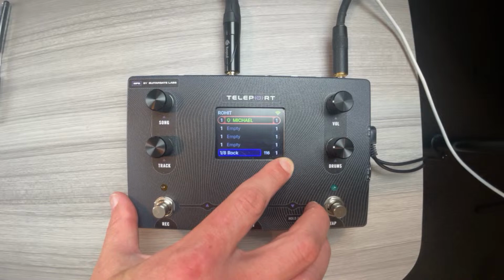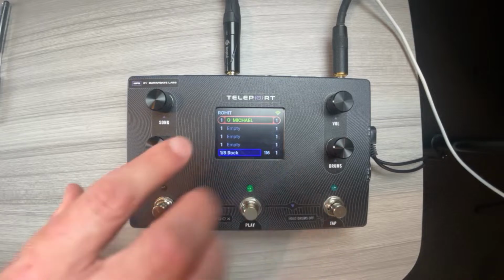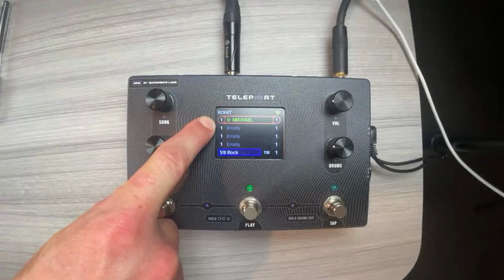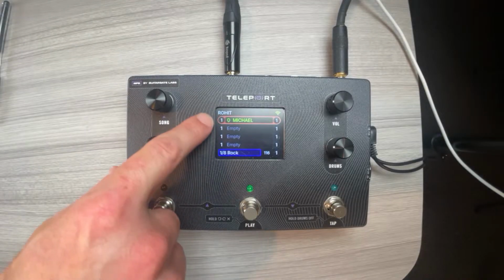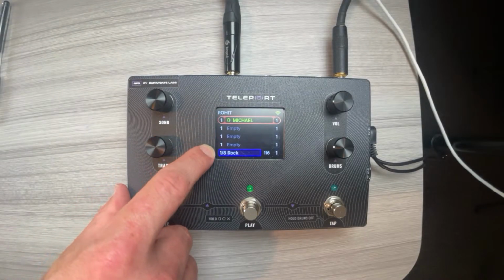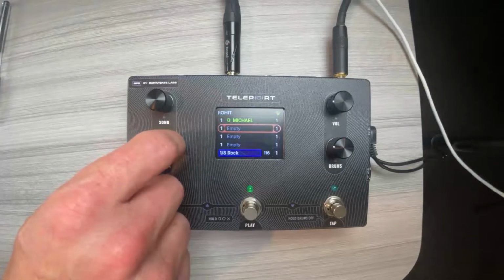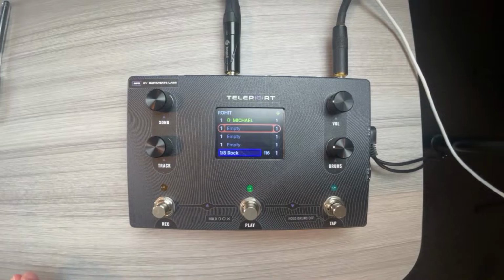Okay, so right now, the track that I made is just on the first track. It's a 4-track device, right? So, check this out. Just twist your track knob and move down to track 2. Now, when you record, you will be recording on track 2.